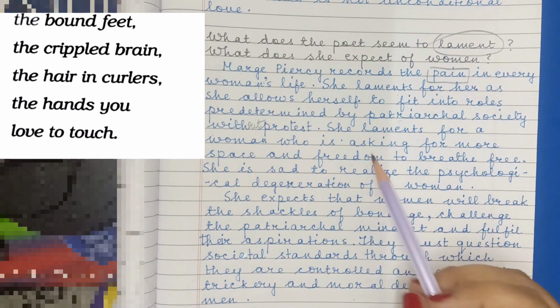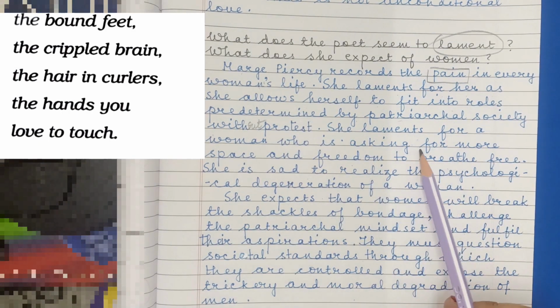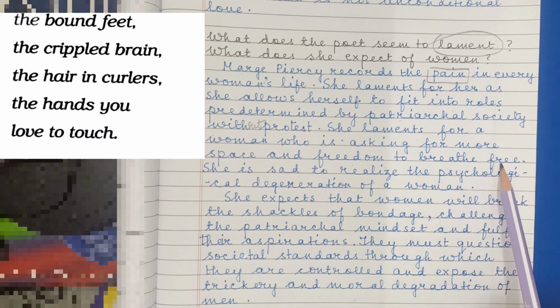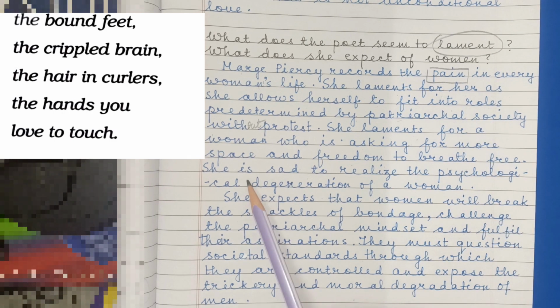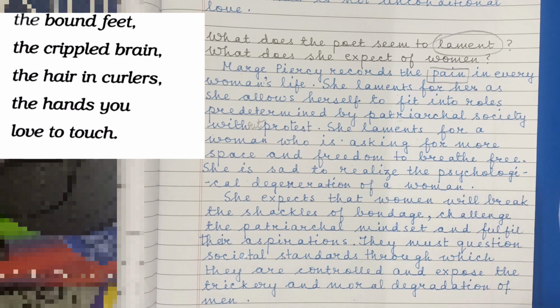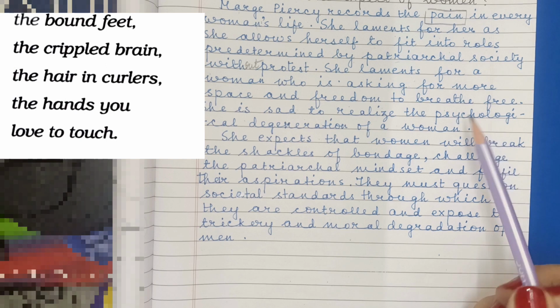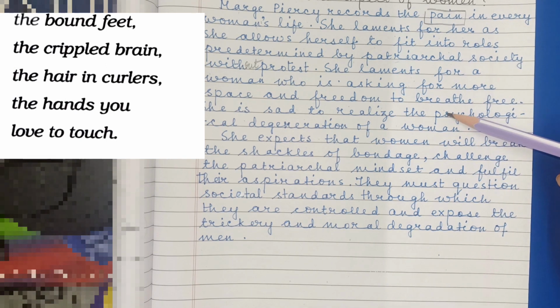She laments for a woman who is asking for more space and freedom to breathe free. She is sad to realize the psychological degeneration of a woman. I have given some reasons why the poet seems to lament.